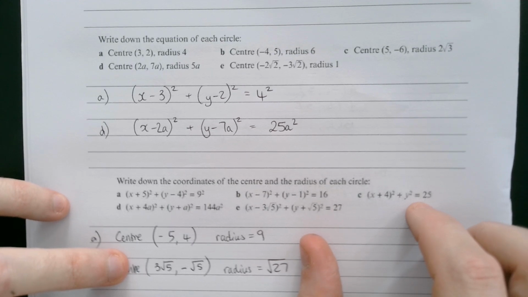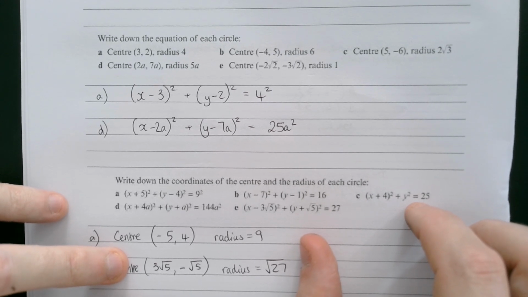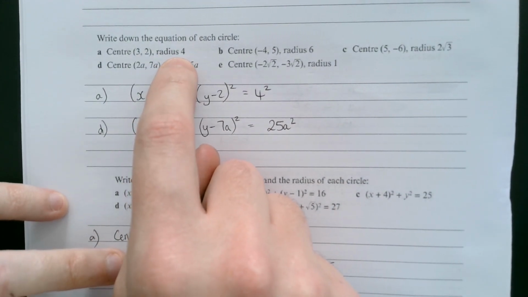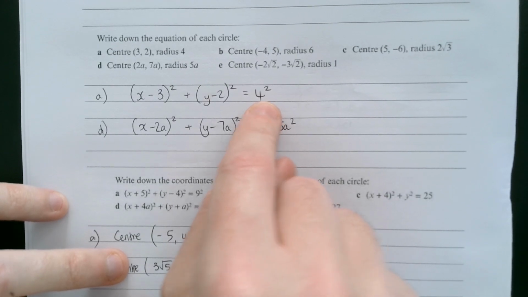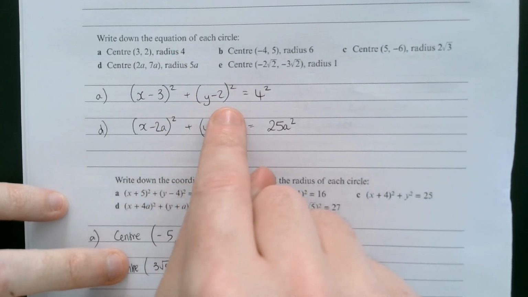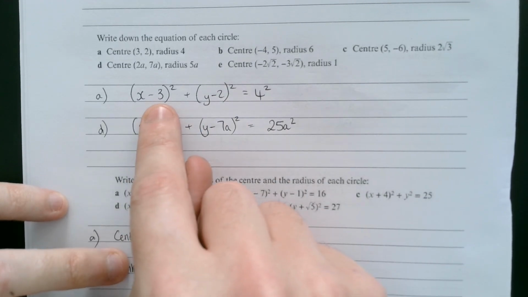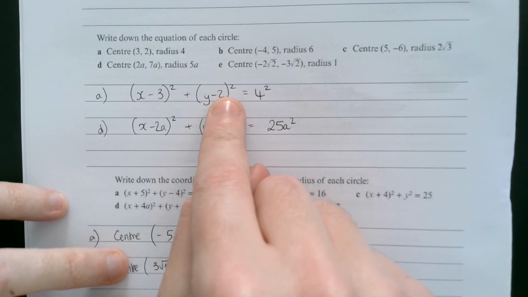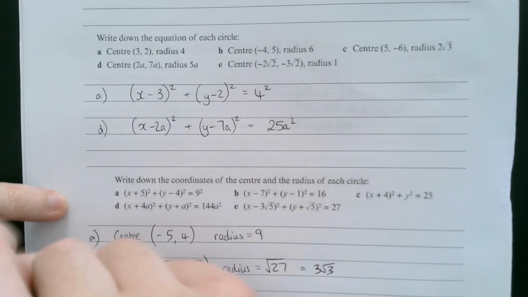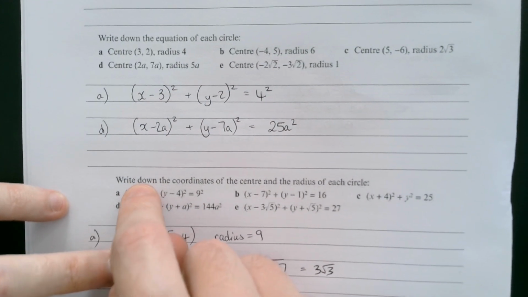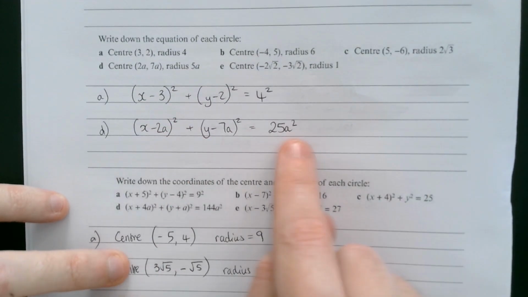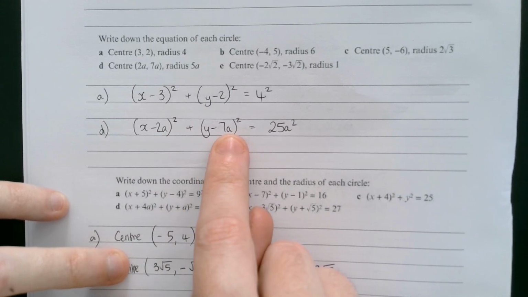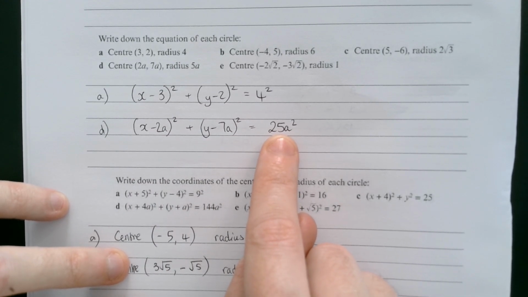For this one, it moves on to the equations of a circle. So this is what I was saying about needing to go between the center and the radius and the equation. So if you know the center and the radius, you just substitute them into the equation, which is x minus the x coordinate of the center, squared, plus y minus the y coordinate of the center, squared, equals the radius squared. I forgot to say squares there, but you can see it. If you're doing that with algebra, it's just the same thing. Okay, that's the x coordinate of the center, the y coordinate of the center, and then the radius squared.